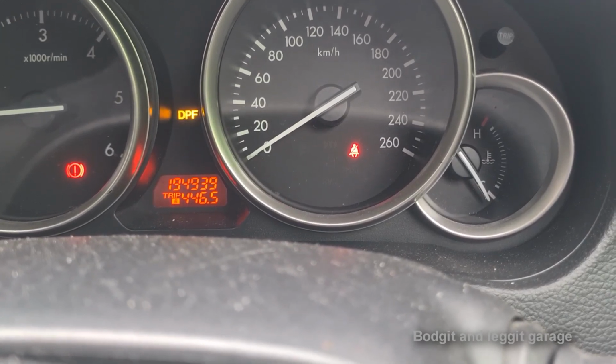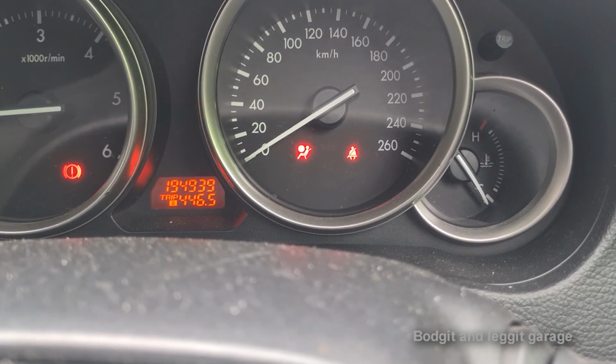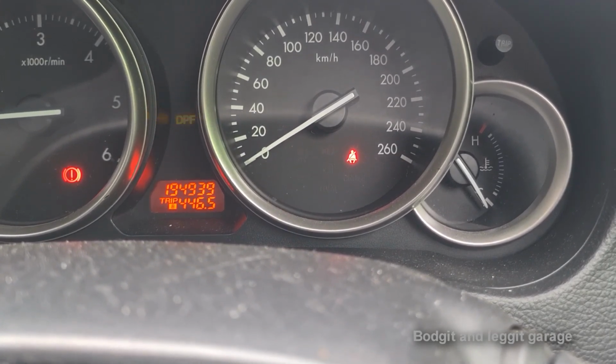So first thing we're going to do is plug it in and see what codes we've got, and we're going to go from there.